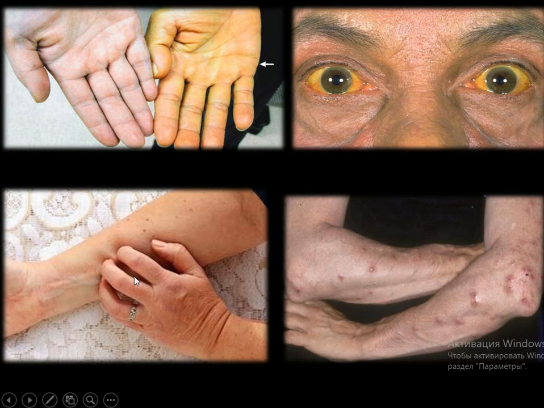Another important manifestation of especially chronic liver diseases related with abnormal metabolism of bile includes itching dermatosis, and the most typical from this group is prurigo nodularis.